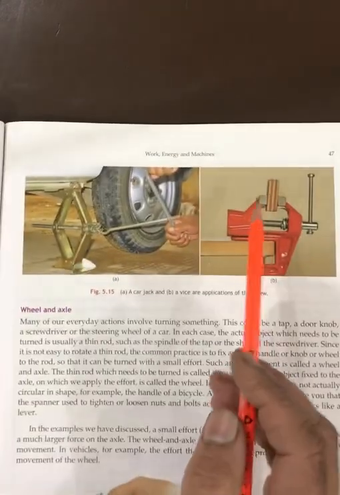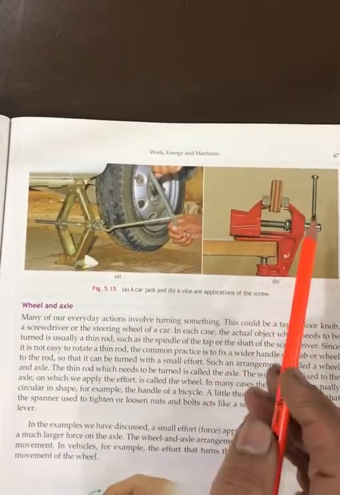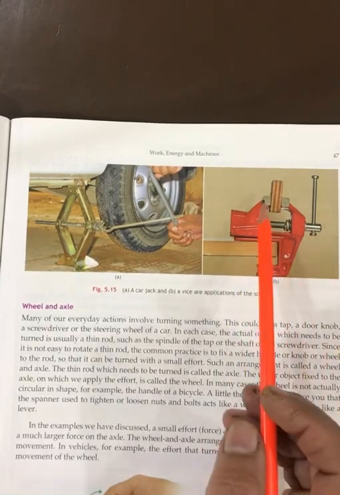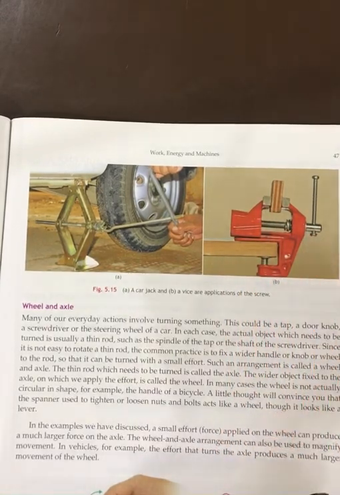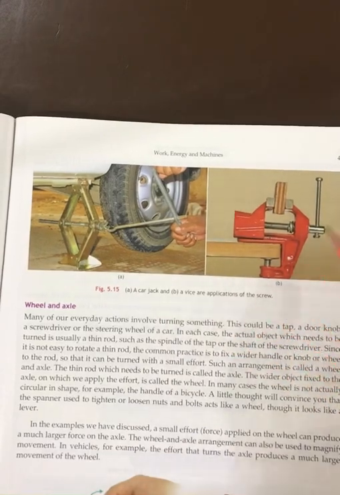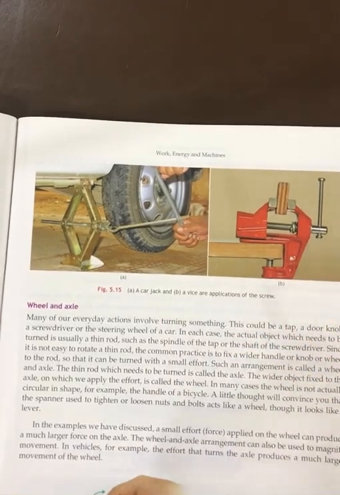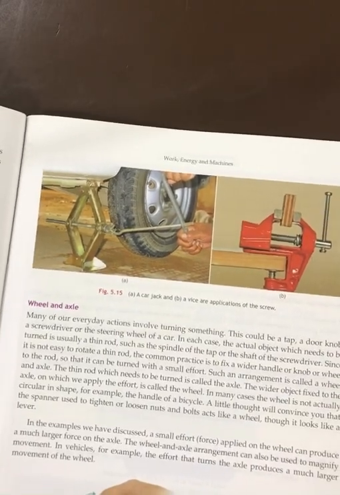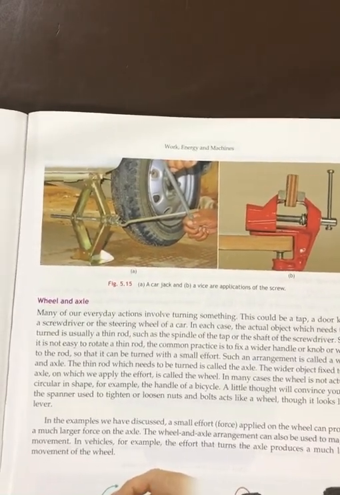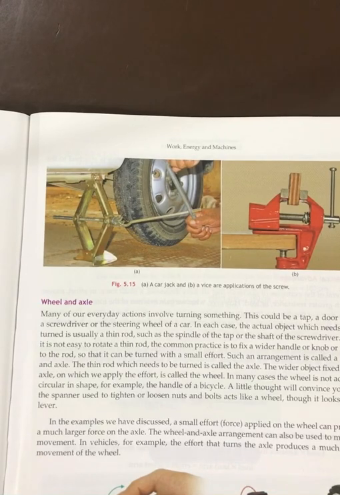One jaw is fixed, while the other one moves when the screw is rotated by turning the handle, and the jaws can apply large force on the object. So this vise is also an example of a screw, and it makes our work easier.